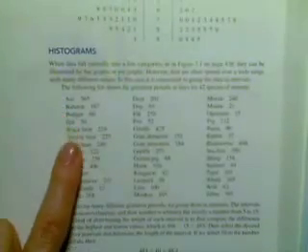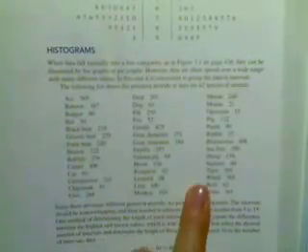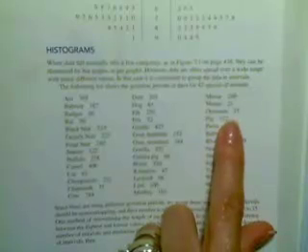In organizing the data into a histogram, we need to figure out what the shortest gestation period is for any animal. And as I scan down through here, I can see that a possum would be 15 days.